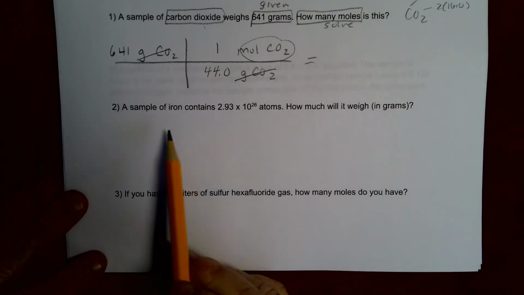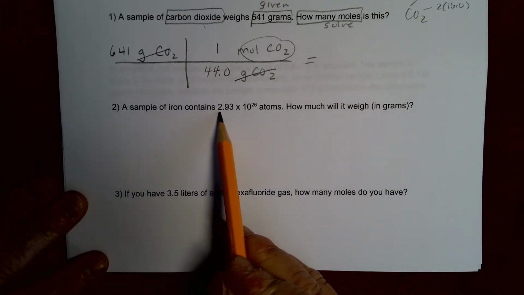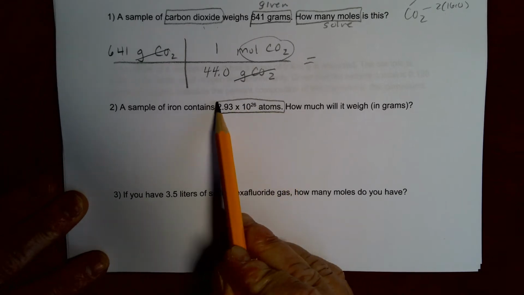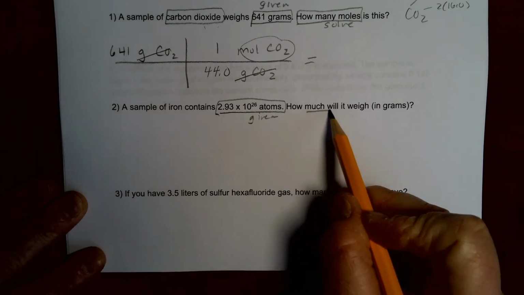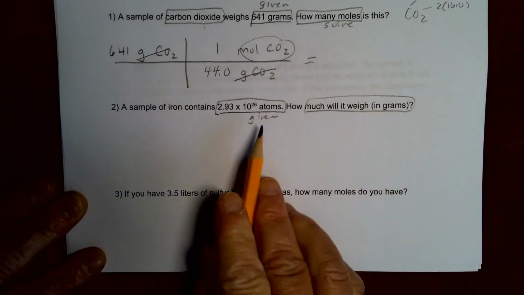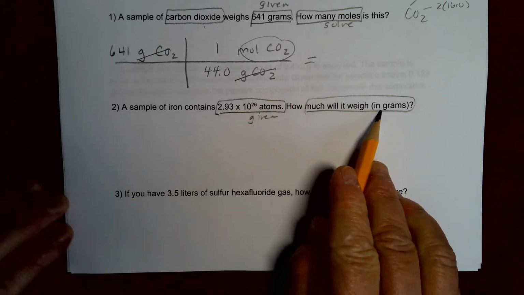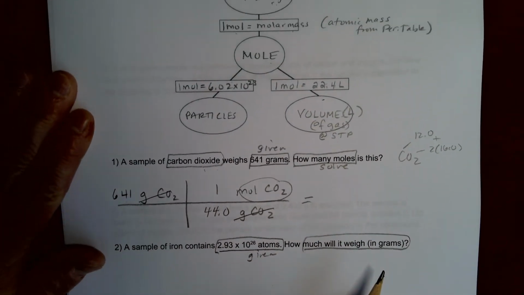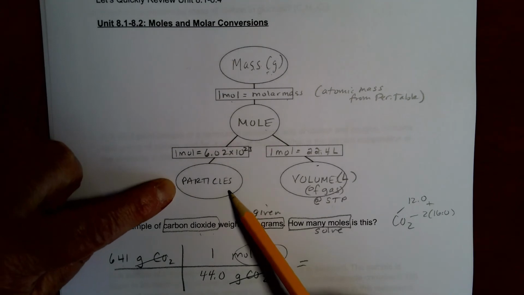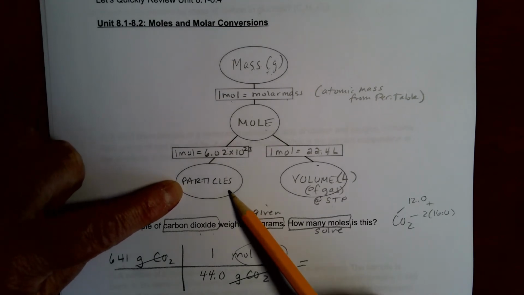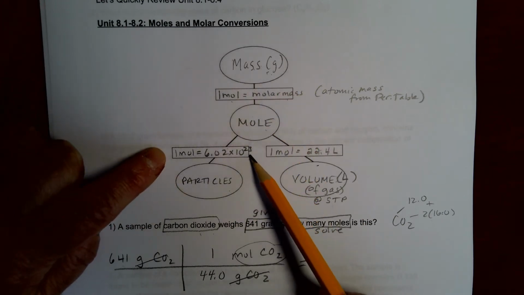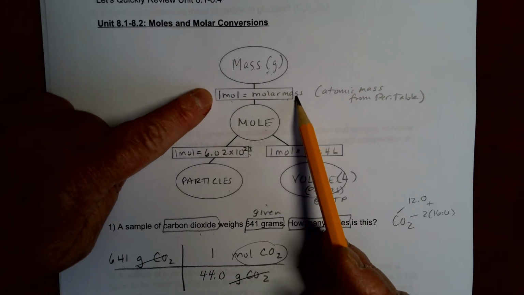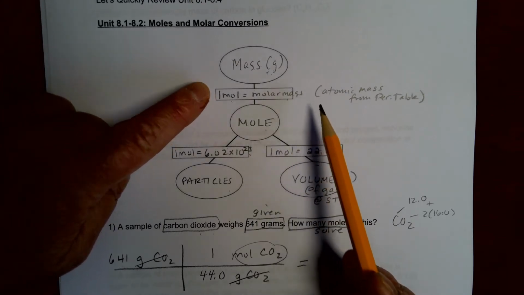Next question. A sample of iron contains 2.93 times 10 to the 26 atoms. So that is a given quantity. How much will it weigh in grams? So we're given particles and we are being asked to find mass. So going up to our map, we are given a number specifically in atoms, but that's a particle, and we're being asked to convert it to mass. That means we're going to need to use two conversion fractions. We're going to need to use Avogadro's number in the first fraction, and we'll need to use molar mass in the second fraction. So let's set it up.